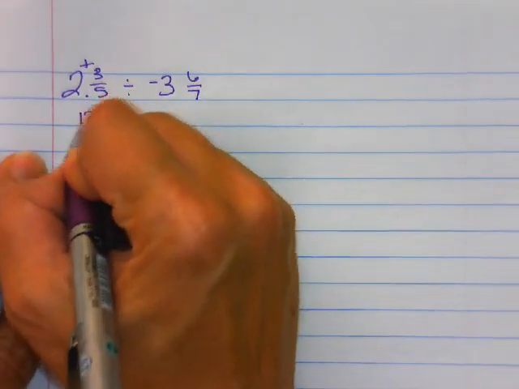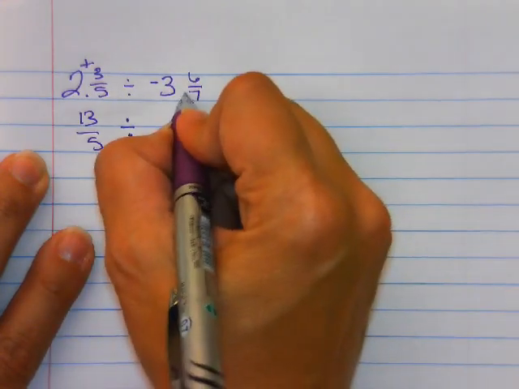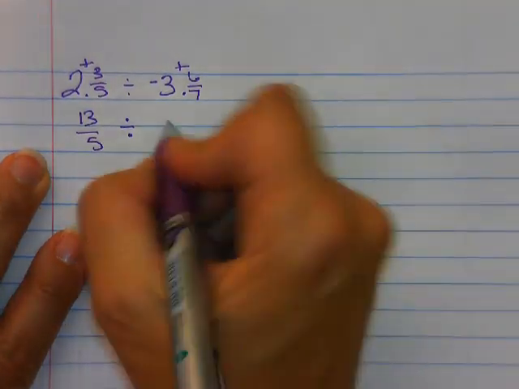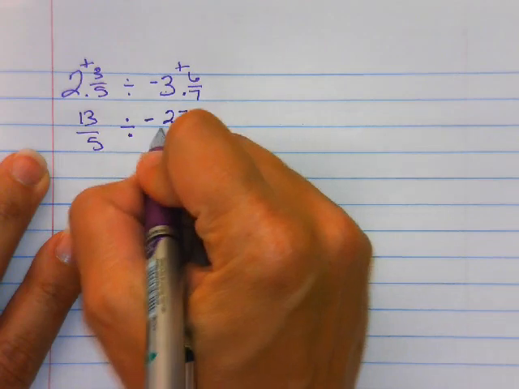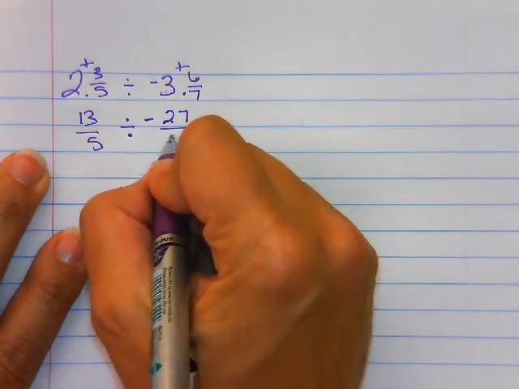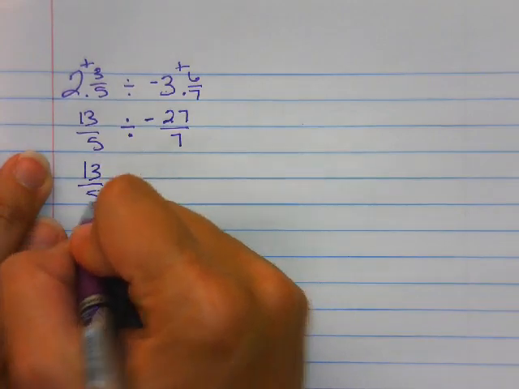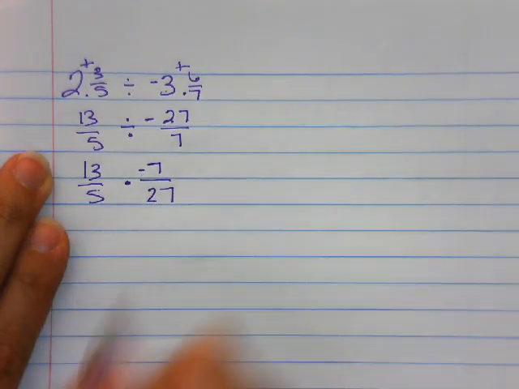This is going to be 13/5. Don't change this to a times yet. Always change the whole thing first. Then do keep, change, flip. Otherwise, you confuse yourself. 21 and 6 is 27 over 7. Now I can do keep, change, keep your sign, and flip.